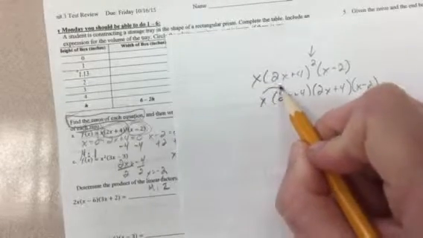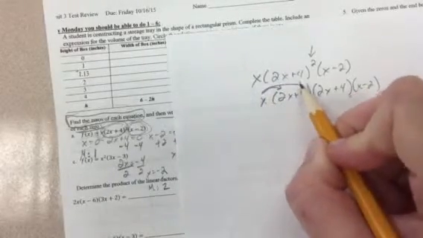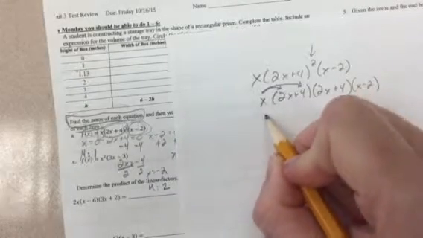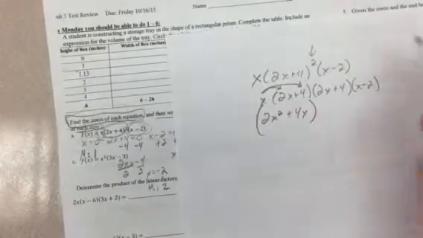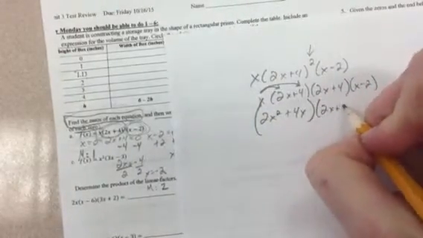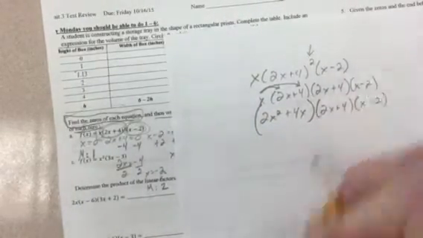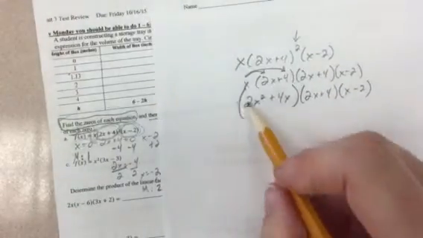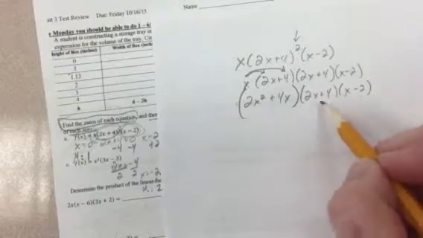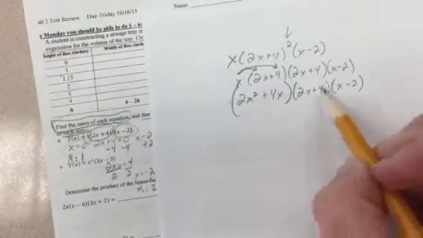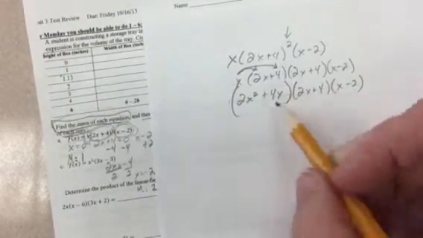So I'm going to use the distributive property, x times 2x and x times 4. So x times 2x is 2x squared, and x times 4 is 4x. And now that's a new factor, and these factors are still there, right? So this is new. I combined these by multiplying them, so I put them back in parentheses, and these factors are here. So we still need to use the distributive property.